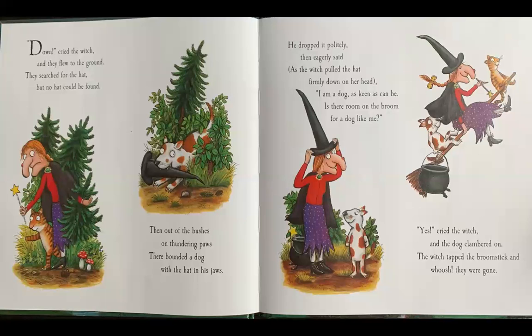Down, cried the witch, and they flew to the ground. They searched for the hat, but no hat could be found. Then out of the bushes, on thundering paws, there bounded a dog with a hat in his jaws. He dropped it politely, then eagerly said, as the witch pulled the hat firmly down on her head, I am a dog as keen as can be. Is there room on the broom for a dog like me?